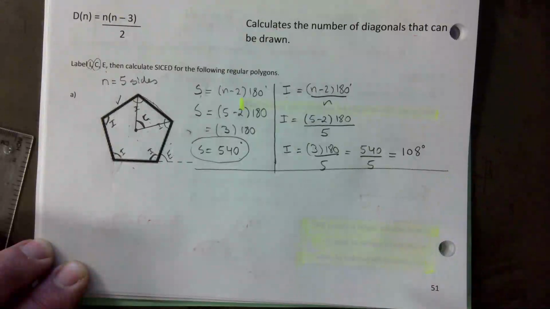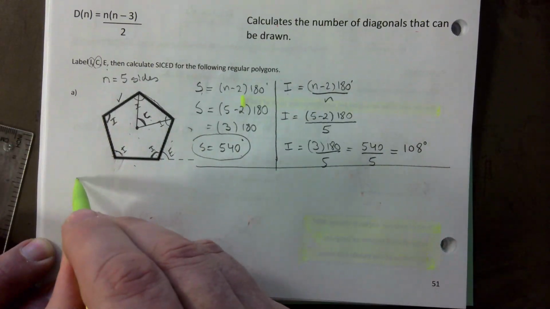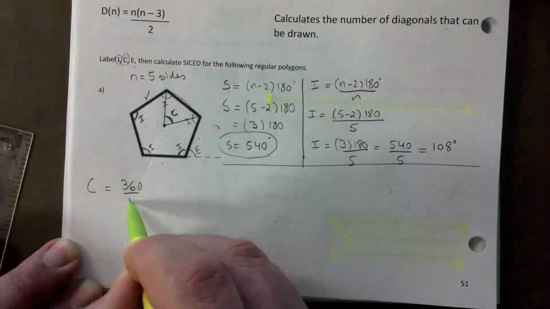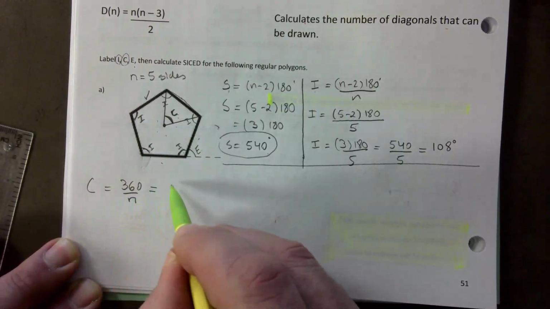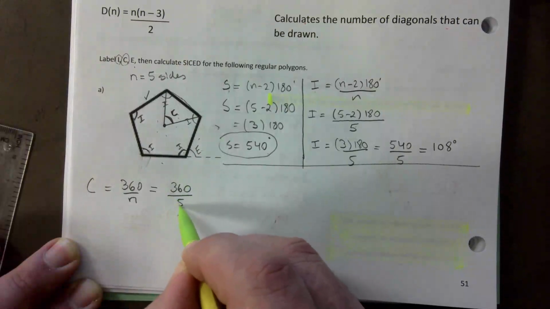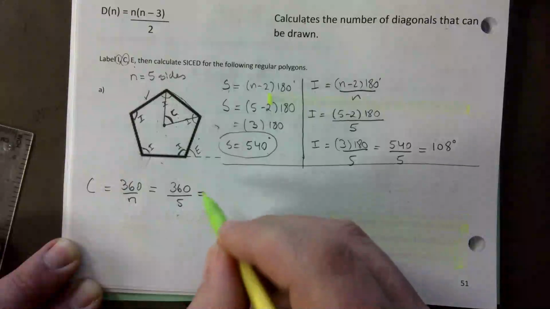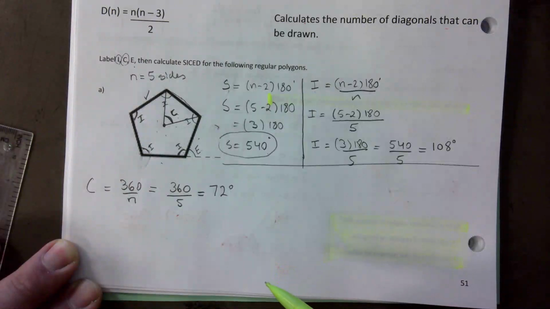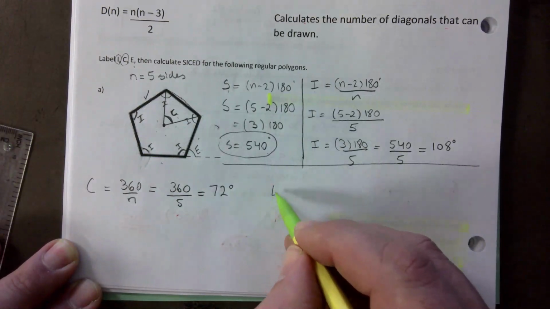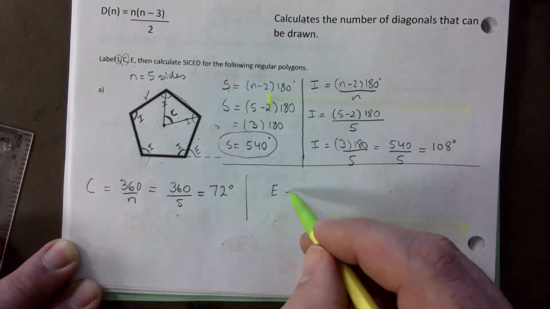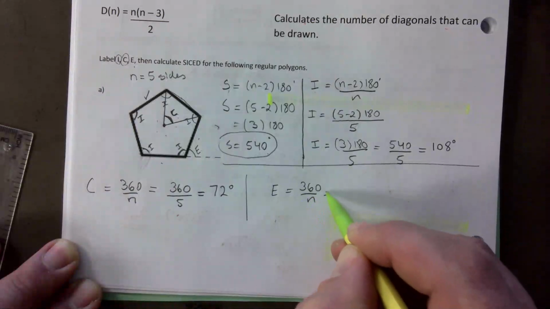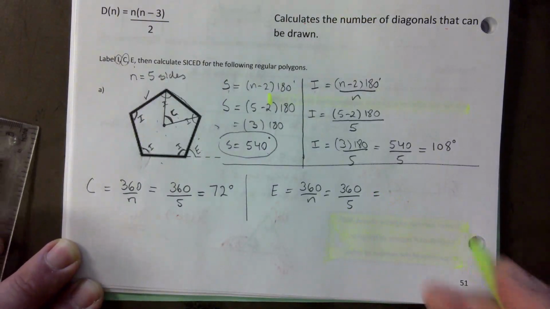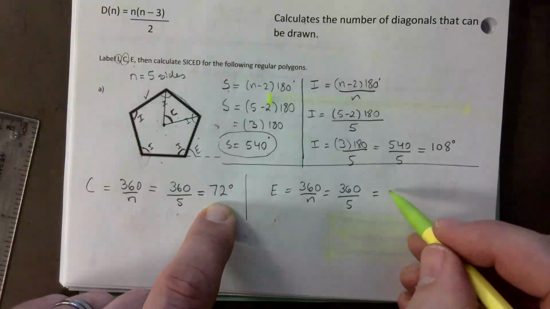Let's block this off here. What else are we going to do? Central angle. I'm going to continue down here. Central angle is 360 divided by n. And I'm just going to go sideways like this. That's 360 divided by 5. What is that? 72 degrees. The exterior angle, I'm going to cut this here, is 360 divided by n as well. That's 360 divided by 5. Guess what? It's going to be the same as the central angle.